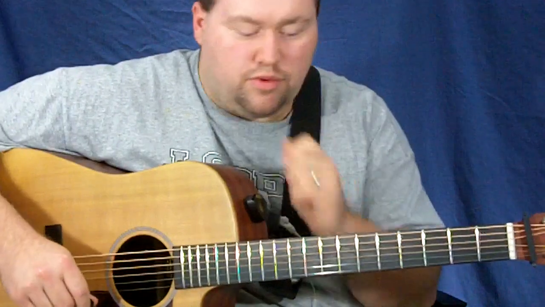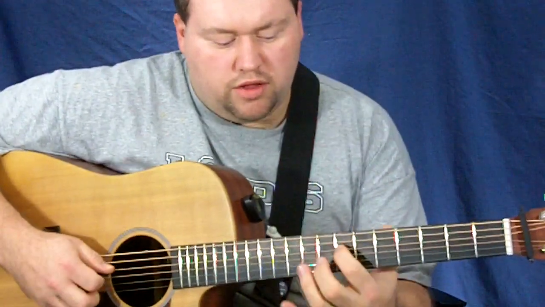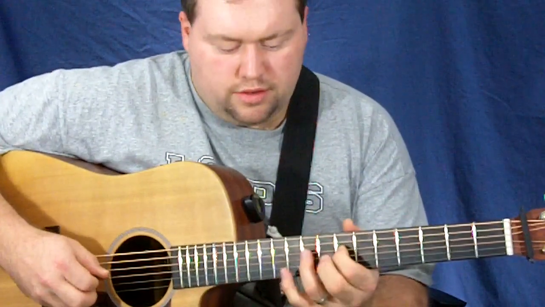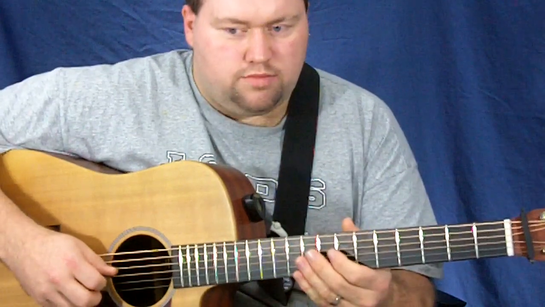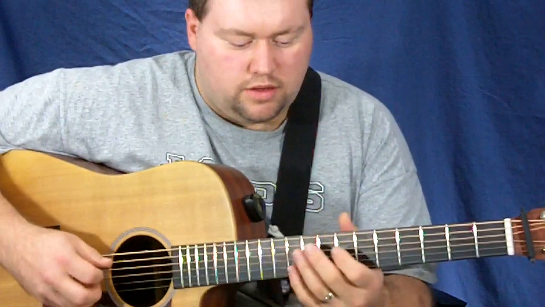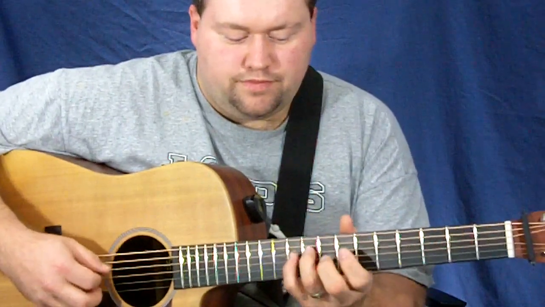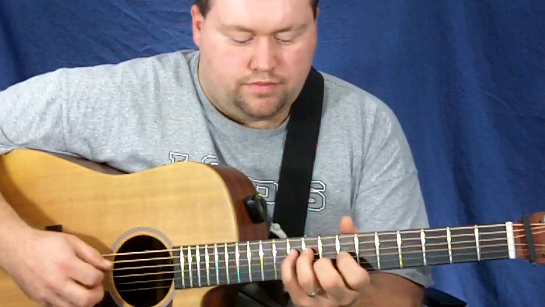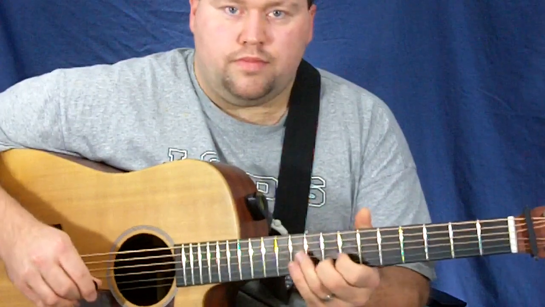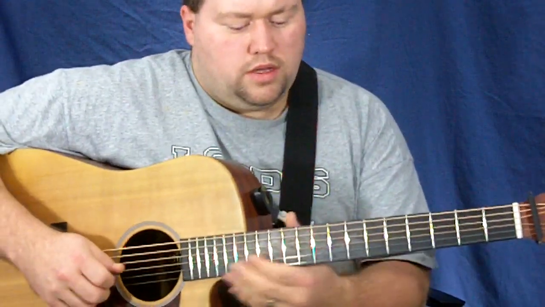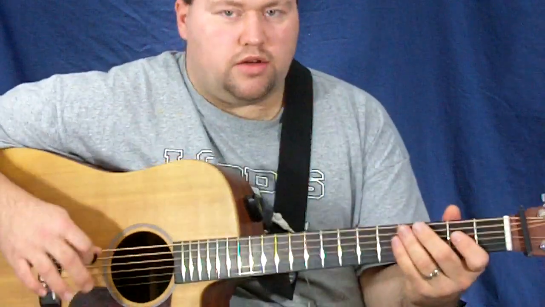And then once you get comfortable with that, practice it in reverse, starting on the 7th fret of the D string. Actually, starting on the G note and then going back. Okay? So once we get there, let's go ahead and go to the next shape.